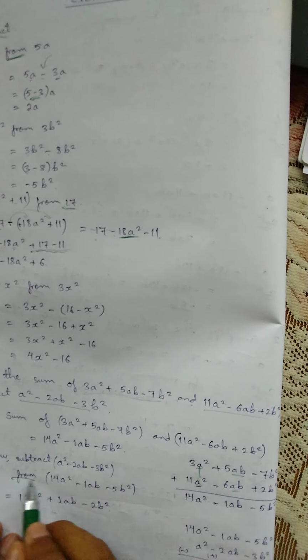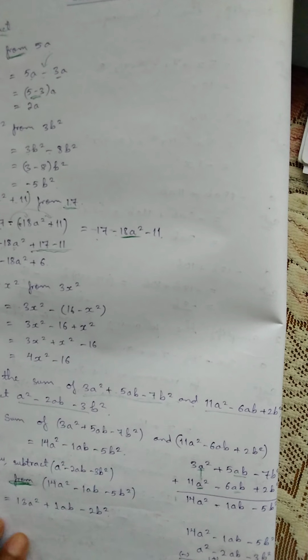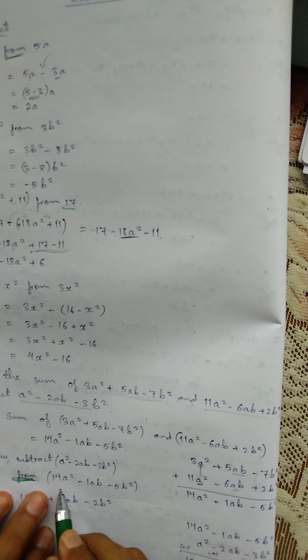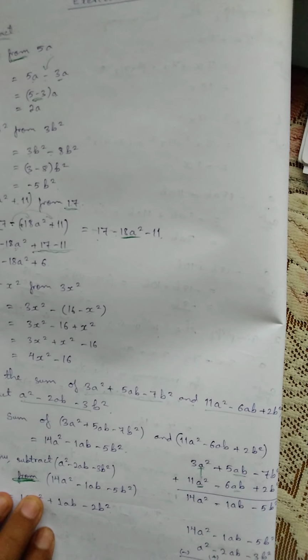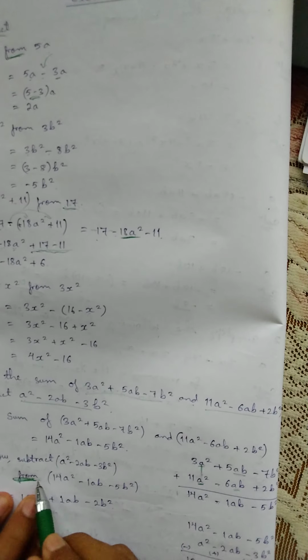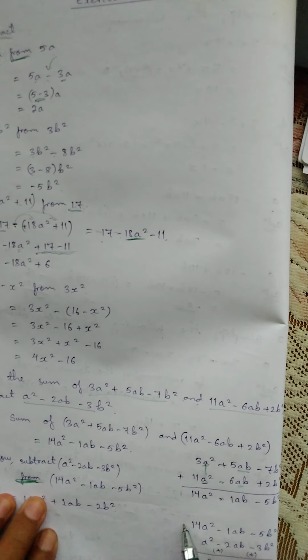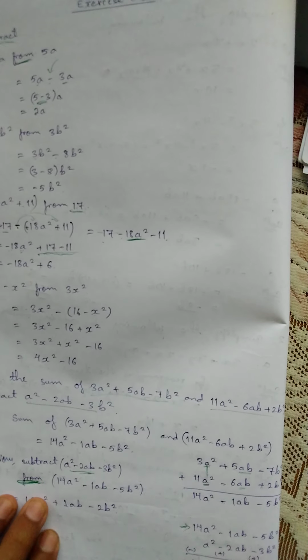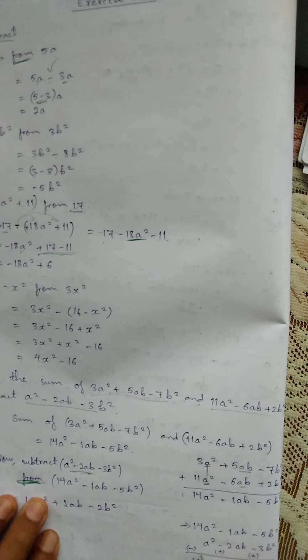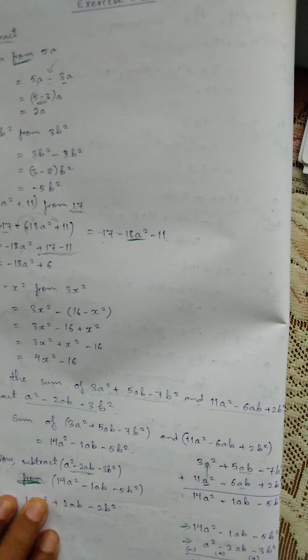Now see, whenever we subtract, there is this word "from". The expression after the word "from" we have to put on top, and the expression before "from" we put below.